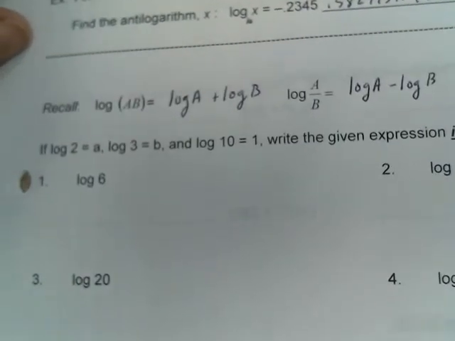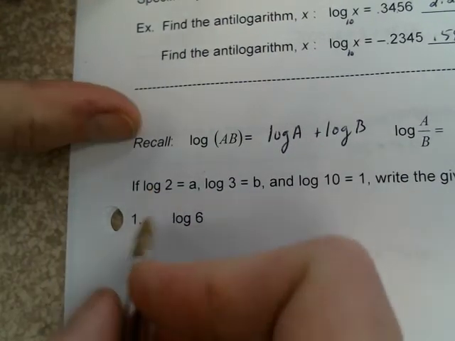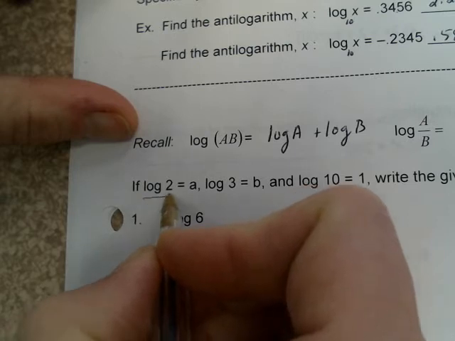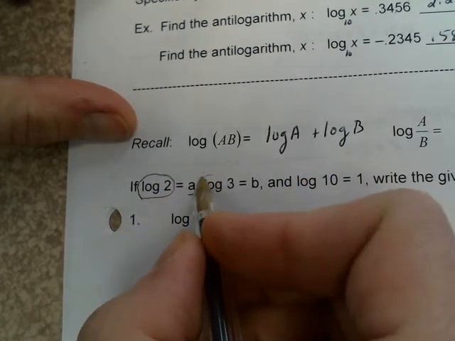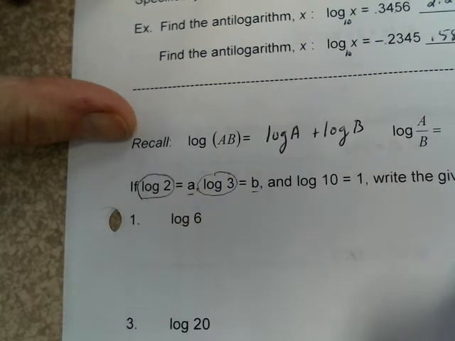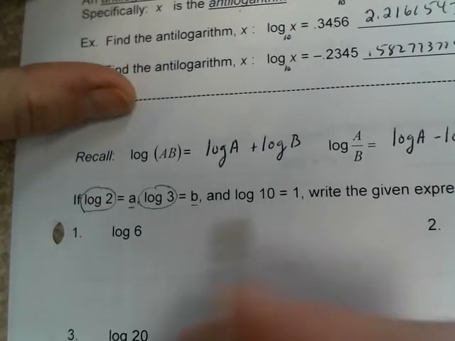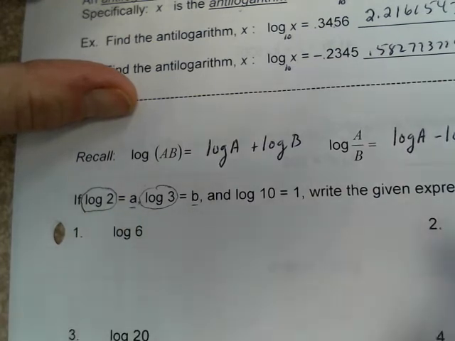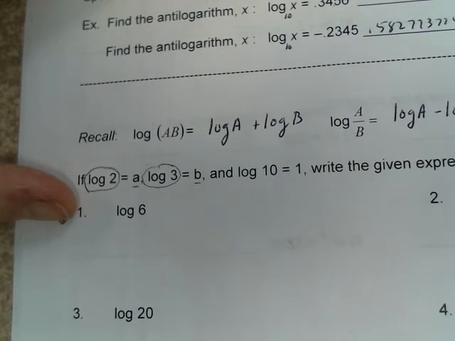So in this part of the paper, this is telling you that we're going to make some substitutions. Whenever we see the log of 2, we're going to substitute that with an a. Whenever we see a log of 3, we're going to substitute that with a b. And the log of 10, we already found out the log of 10 is 1 up here. Now these bases, because they're not written, they're all base 10. But it really doesn't matter because these whole exercises 1 through 8 are all base 10.